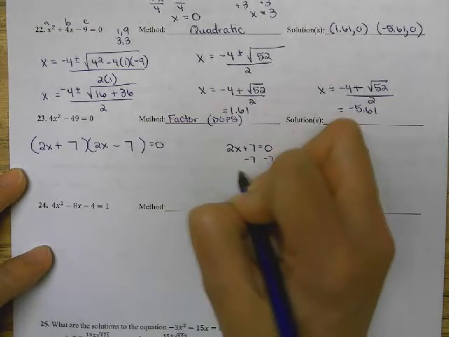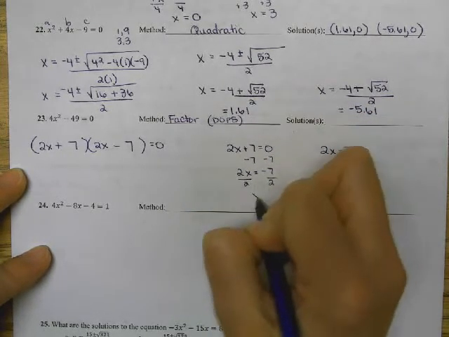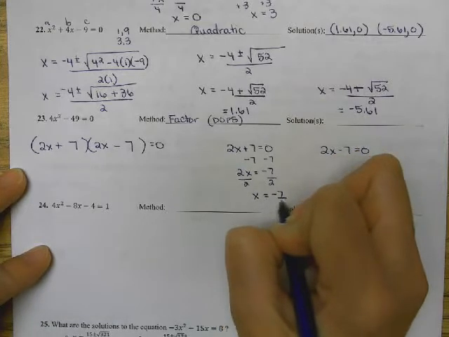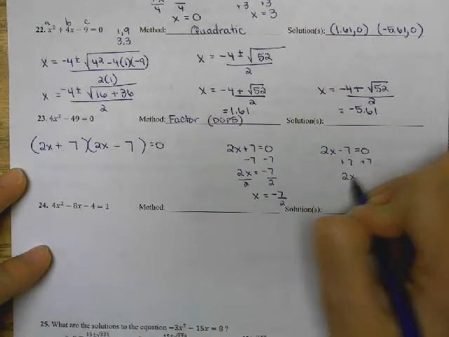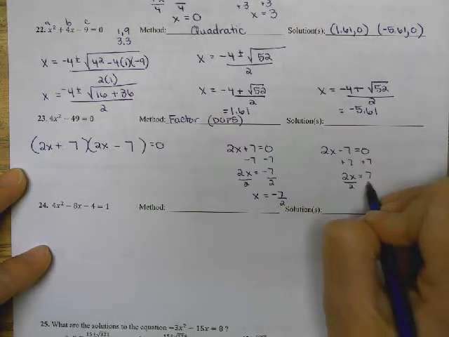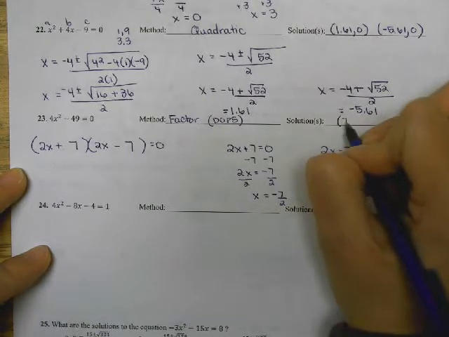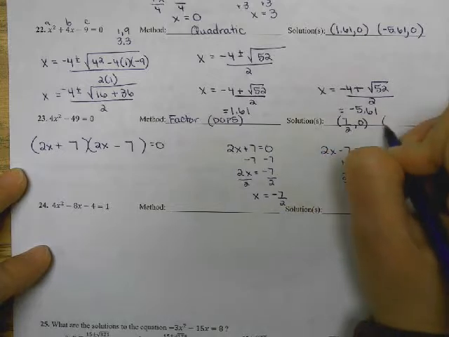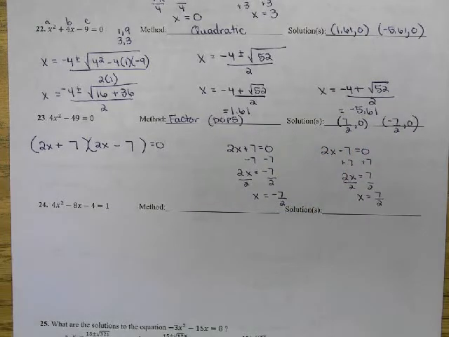So right here I'm going to subtract 7 and then divide by 2. So x equals negative 7/2. And over here I'm going to add 7 and then divide by 2. So I get a positive 7/2. So I get 7/2 and negative 7/2. If you want to make those a decimal, 3.5 and negative 3.5, that is also fine.